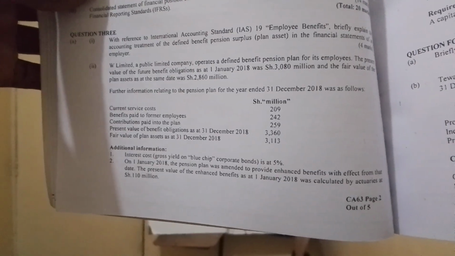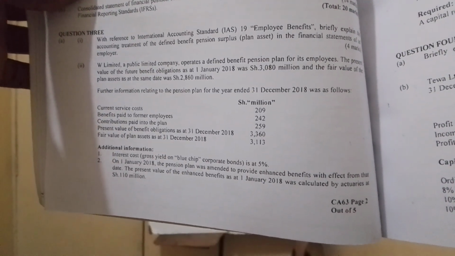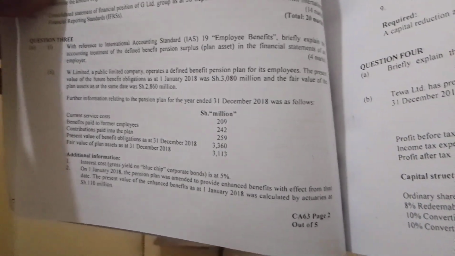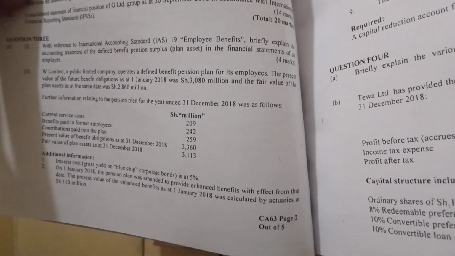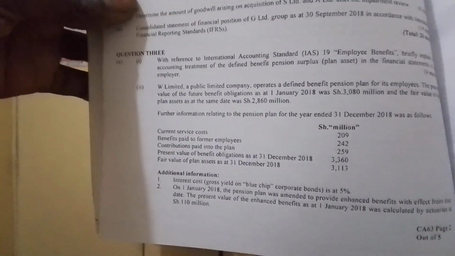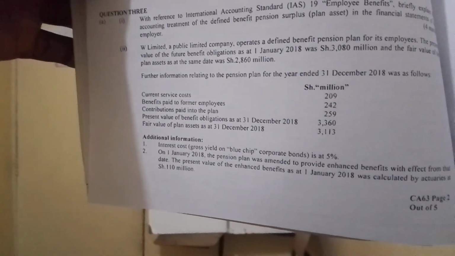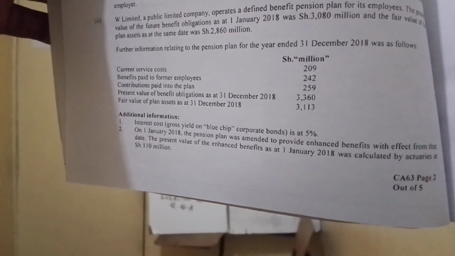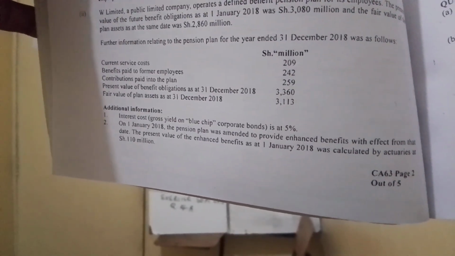So those are my opening balances, one going to the obligation, the other going to the asset. Now let's move to the other further information relating to the pension plan for the year ended 1st December 2018, which was as follows. Current service cost is given. Benefits paid to the former employees.